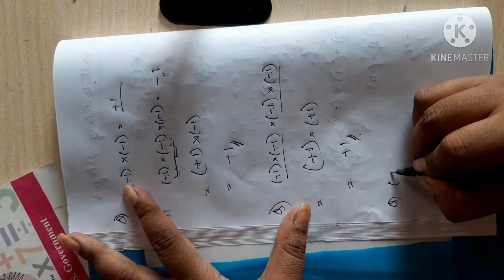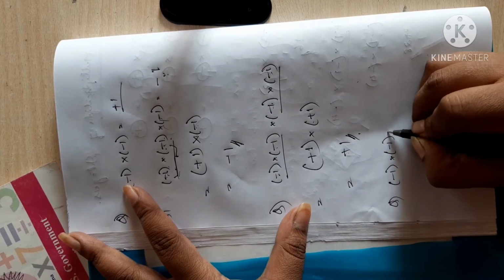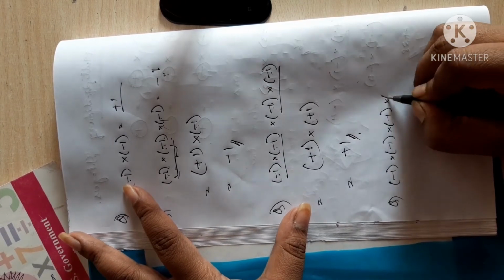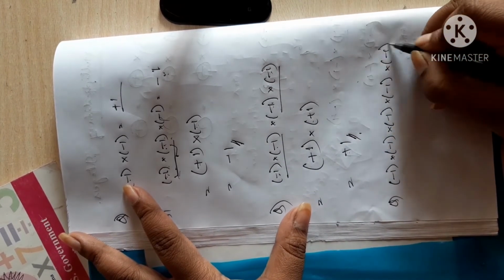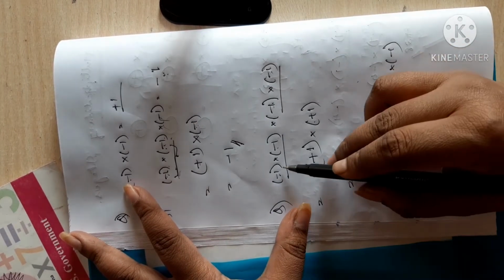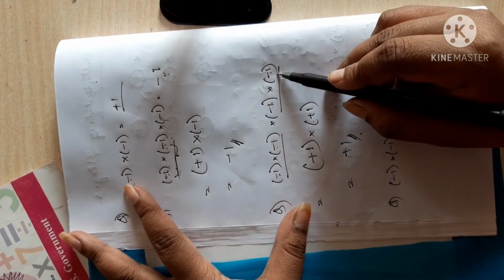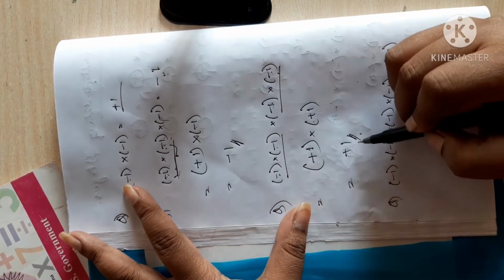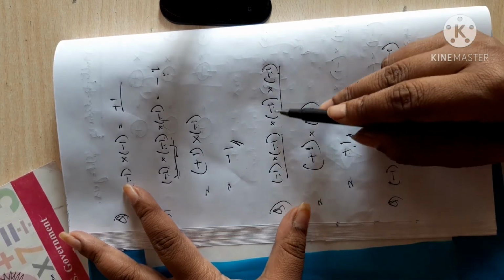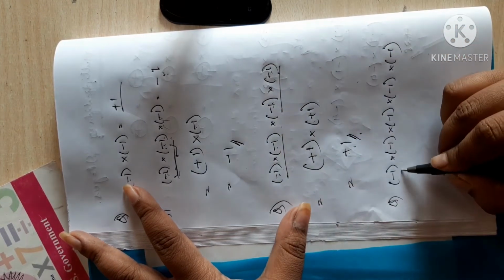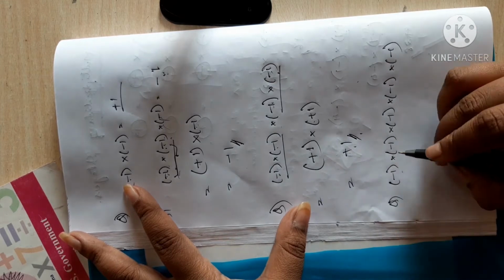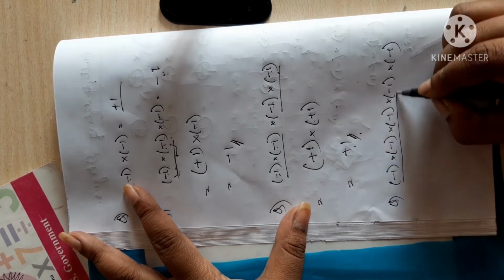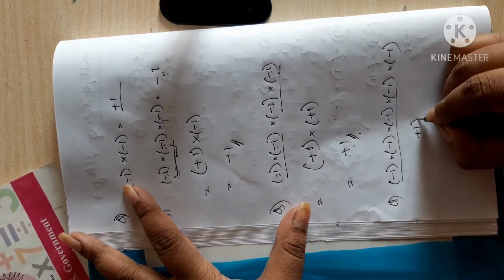Now one more question. Minus 1 into minus 1 into minus 1 into minus 1 into minus 1. When you are multiplying four negative numbers, you are getting positive. Similarly, you can solve in the same way, or else write it down. If you multiply all these, you will get plus 1.